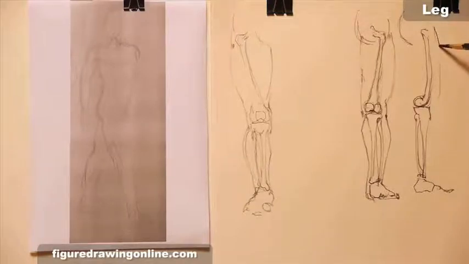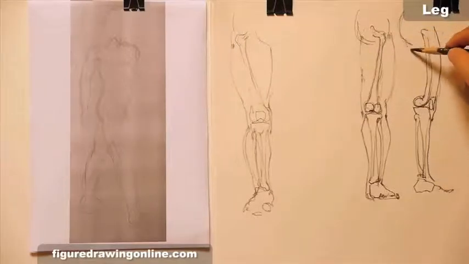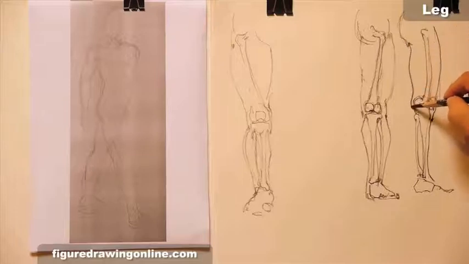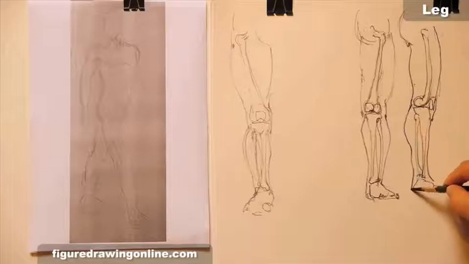We have all these powerful muscles in the front, and there's the patella, the little bit that slides. And then we have something like that, and then in the back we have all this, and then the muscles kind of bulge out that way.